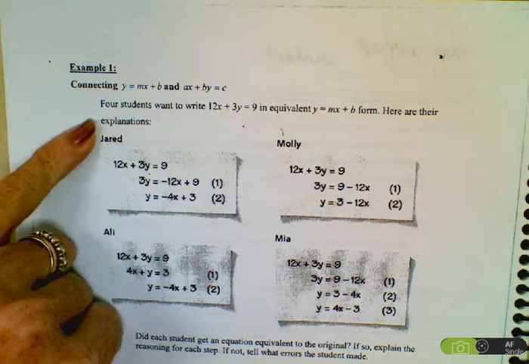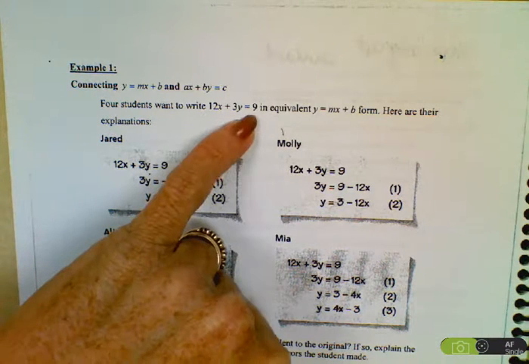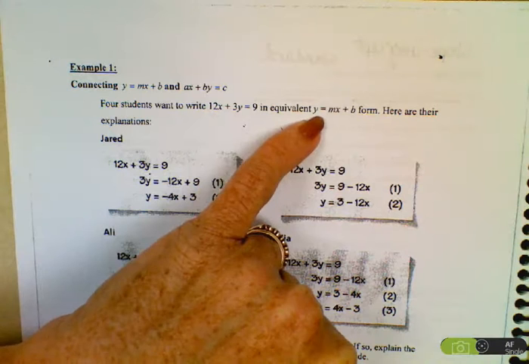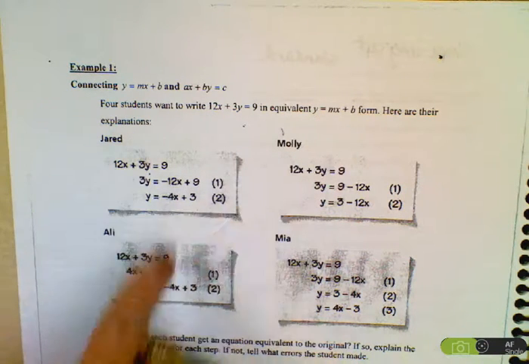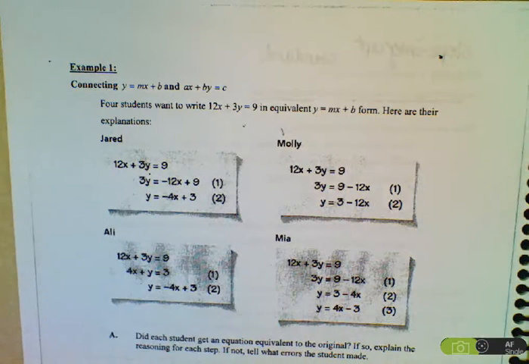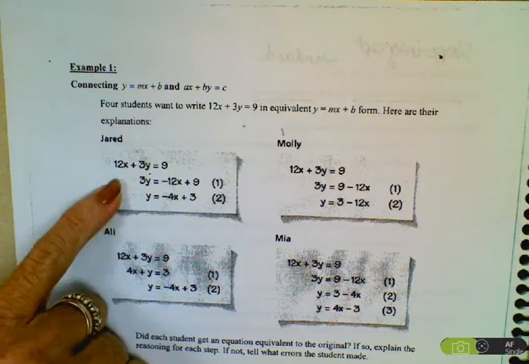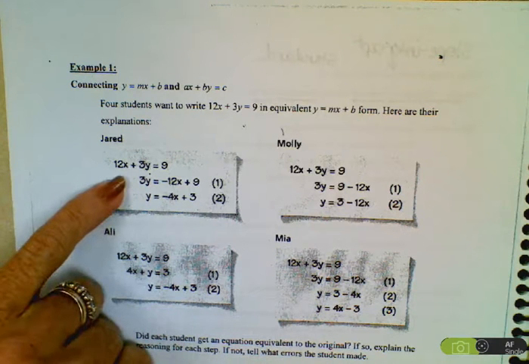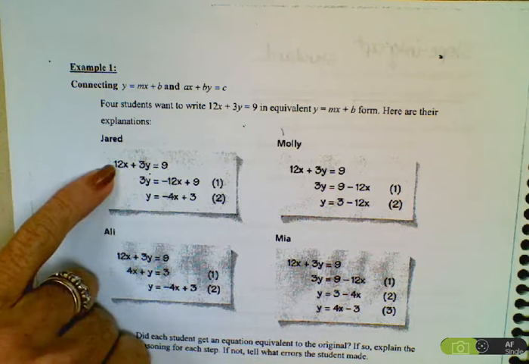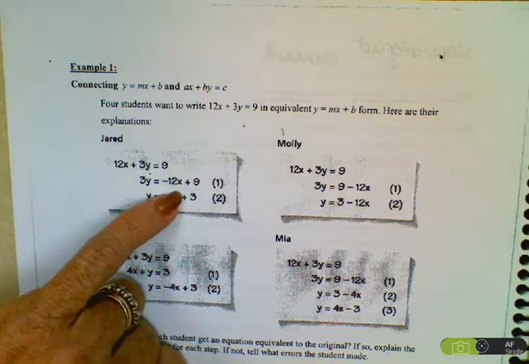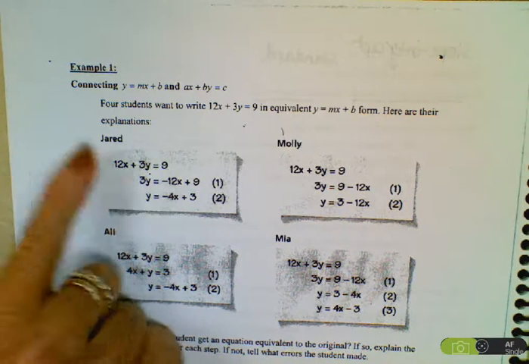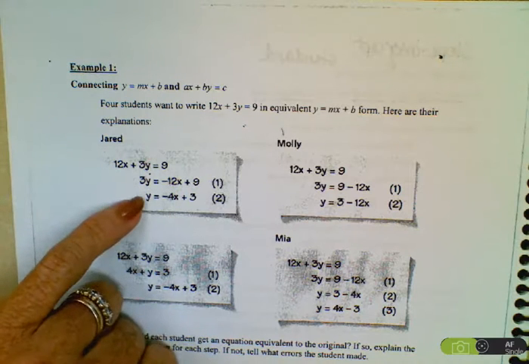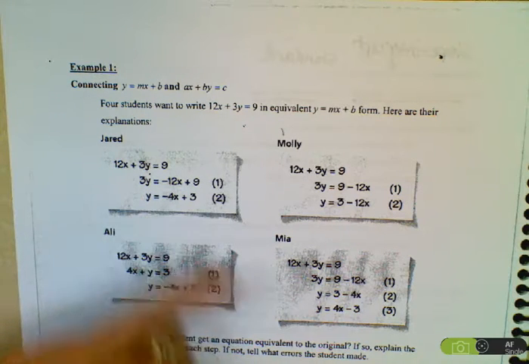So 4 students want to write 12x plus 3y equals 9 in equivalent slope-intercept form, or y equals mx plus b form. Here are their explanations. So here we've got 4 going on. So let's look at what happened. So they all took the original equation, 12x plus 3y equals 9. Jared, it appears, moved the 12x to the other side, which made it negative, because when you move from one side to the other, it makes it negative. And then he divided all three things by 3.